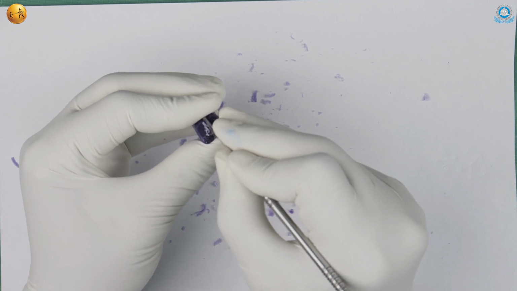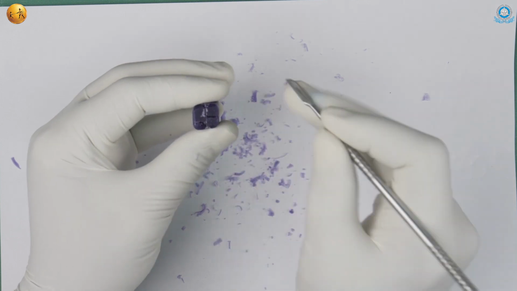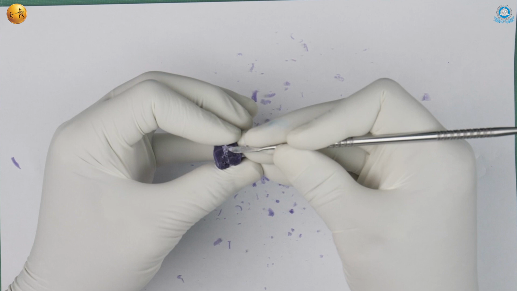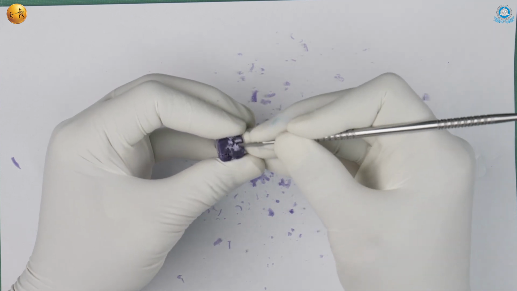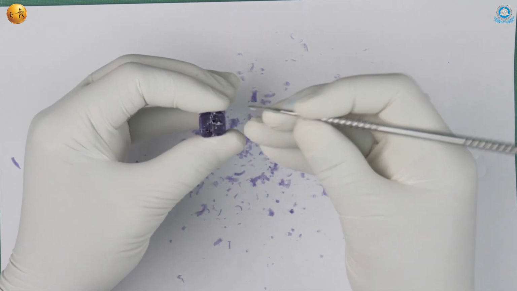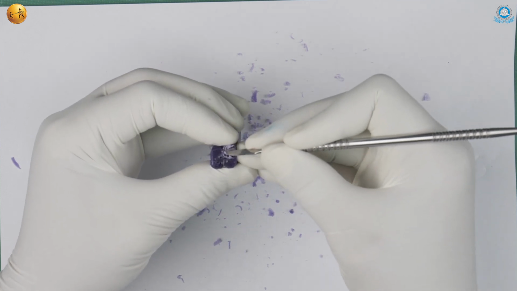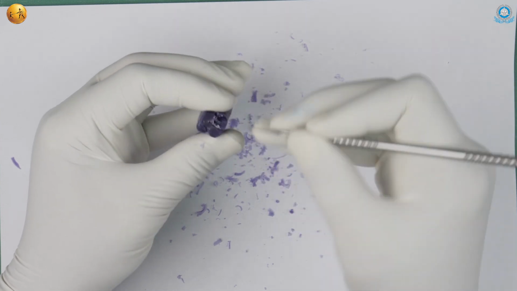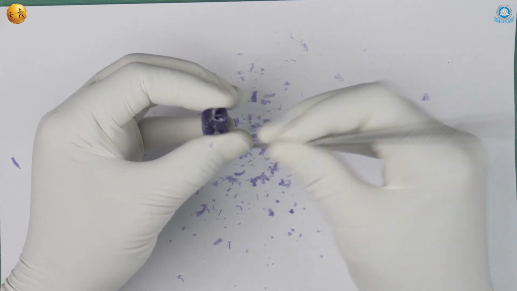So whatever depth I have taken for the triangular fossa, I will not touch the oblique ridge here, okay, because the oblique ridge is a prominent ridge and it is not at the lower level. Okay, so I will make this with an inclined plane on the mesio-buccal cusp. On this side, the carver has to fall into the triangular fossa. So your triangular fossa is here, right? So it is supposed to fall into the triangular fossa like this. Okay.